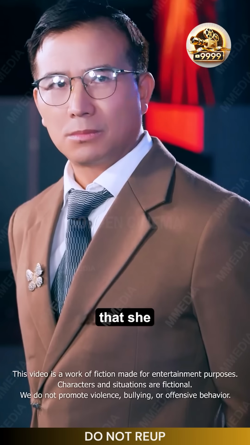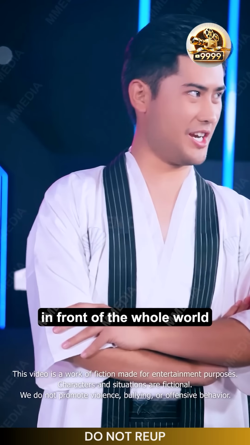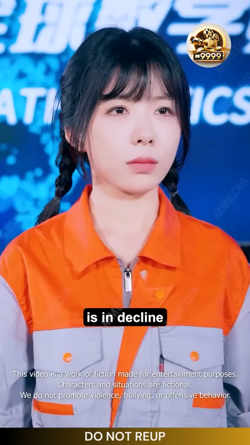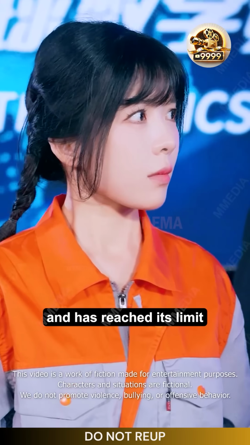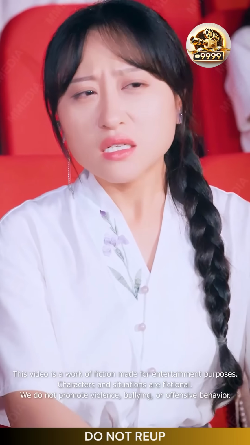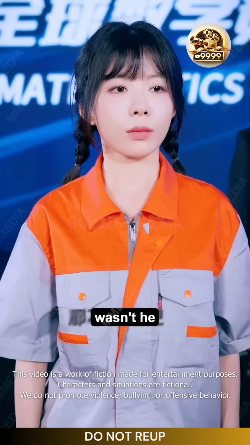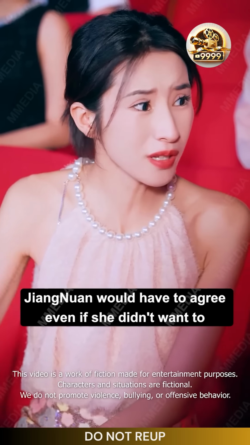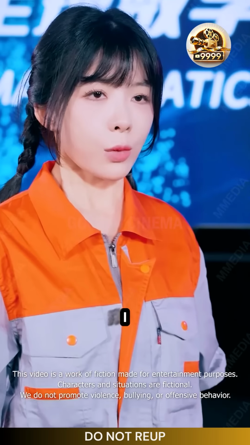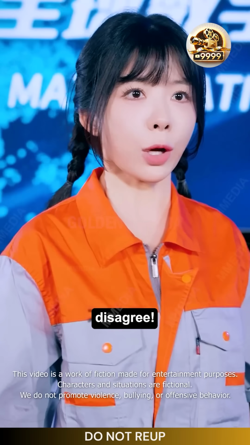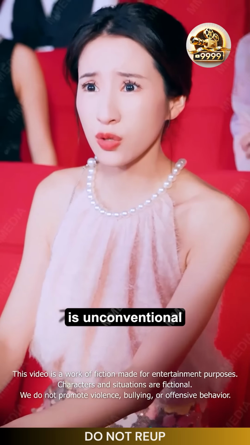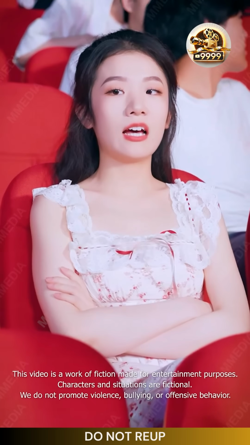That she, in front of the whole world, admits that your Great Xia's mathematics community is in decline and has reached its limit. When Ito said this, wasn't he putting Jiang Nuan on the spot? Exactly. As soon as he said that, Jiang Nuan would have to agree even if she didn't want to. I disagree. This Jiang Nuan truly is unconventional. I think she must be scared, right?